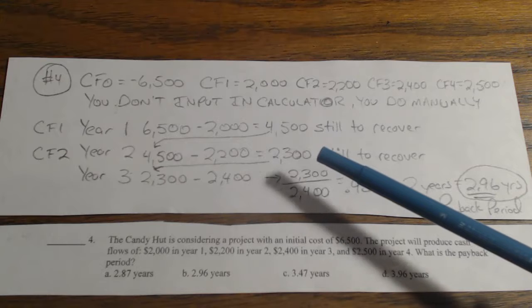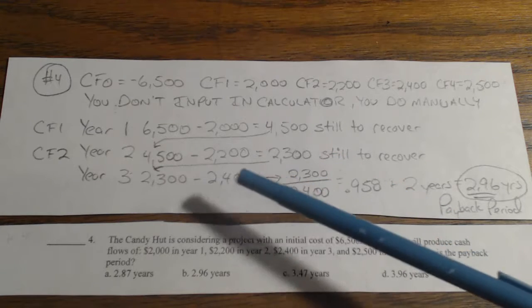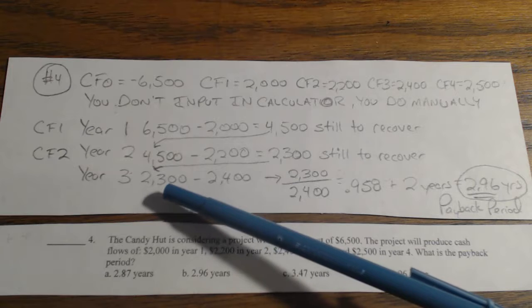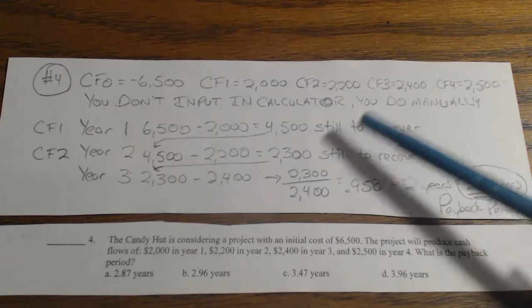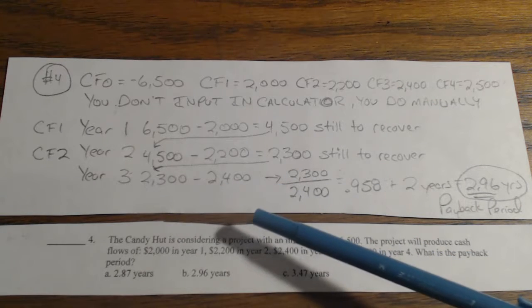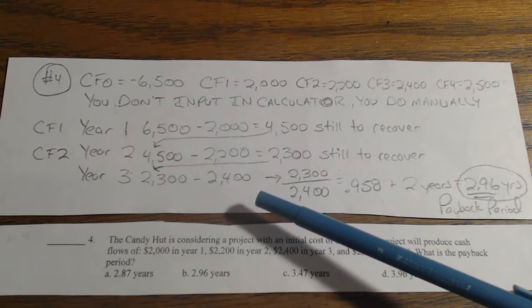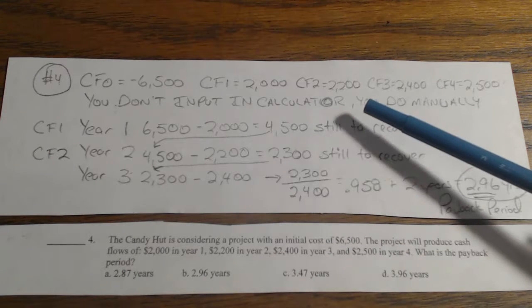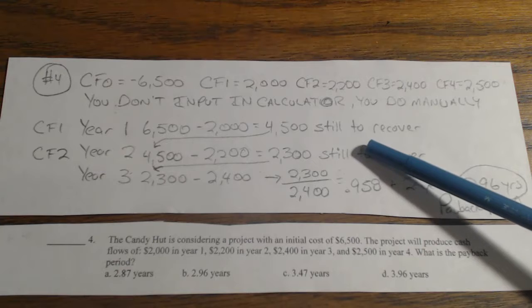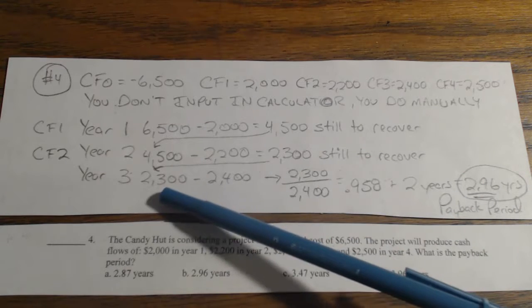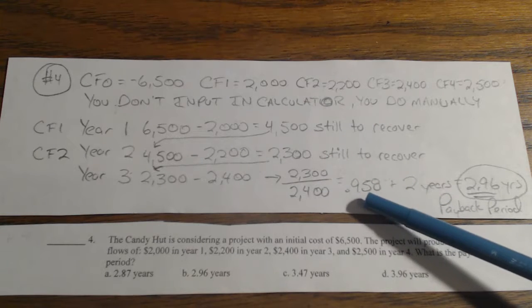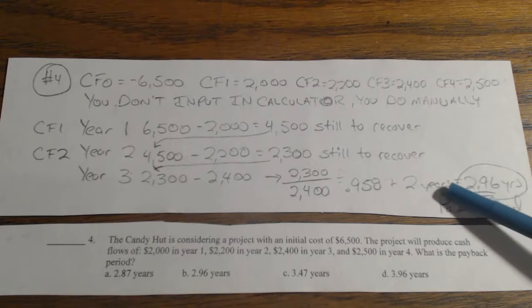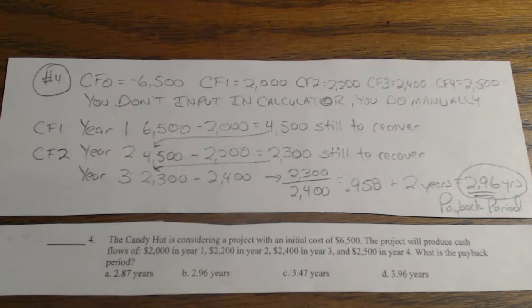Remember, just try to find out how many years it's going to take to be paid back. Okay, so that moves to here. You need $2,300 more. You get a $2,400 positive cash flow in year 3. So all you do to find out what portion of a year that would be, because obviously you're getting paid off in year 3, it's 2 point something, right? Because you've got 2 full years, and then it's just the numerator divided by the denominator. 2,300 divided by 2,400 is 0.958, plus the first 2 years is 2.96 years. So that is the payback period, or the payback rule.